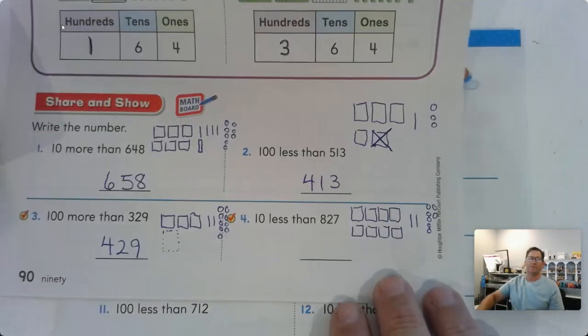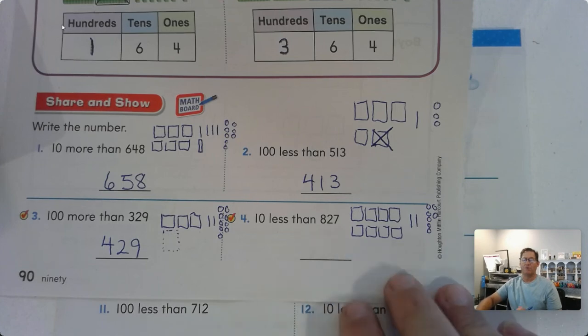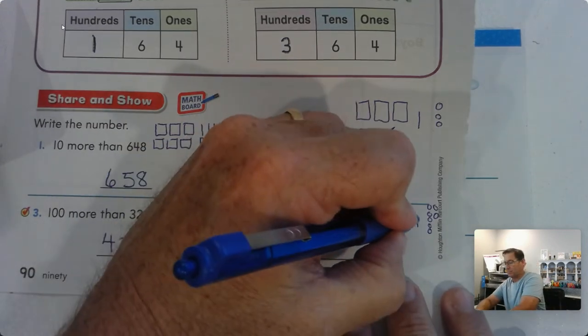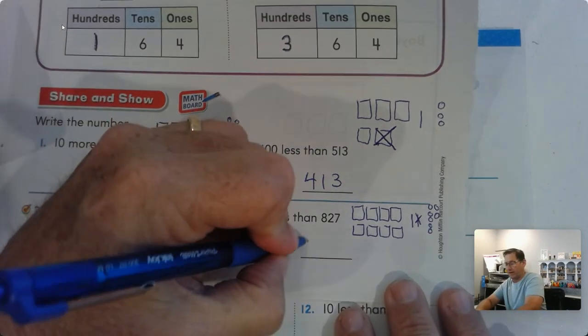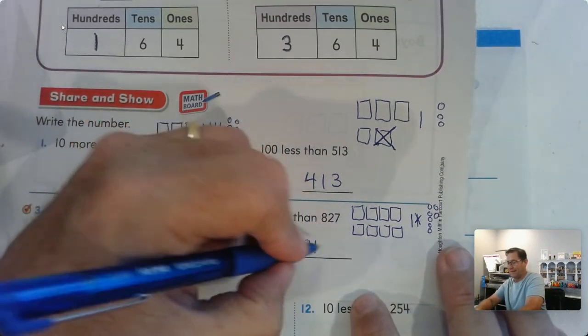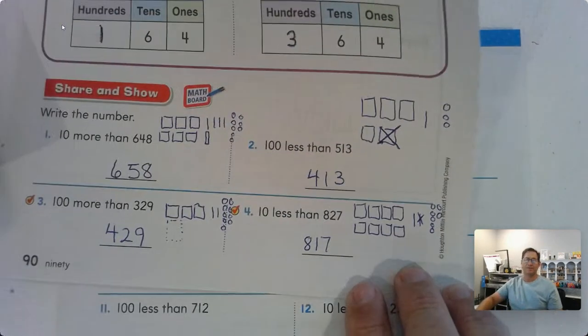All right, so I've shown 827, and we're going to have 10 less. Well, that means cross off one of the tens. So now we have 800, 110, and 7 ones. 817.